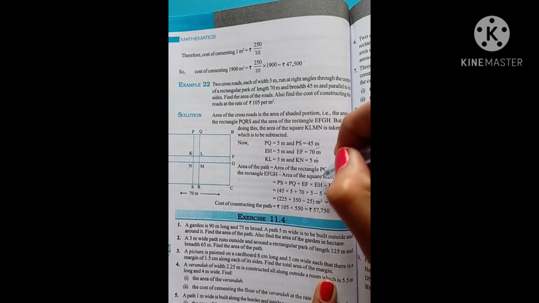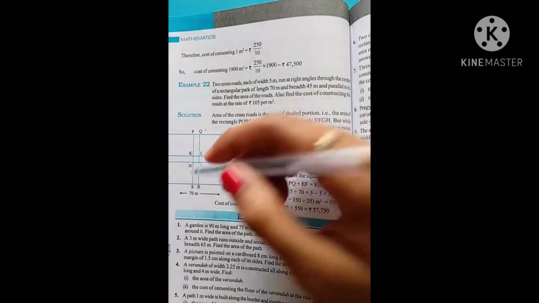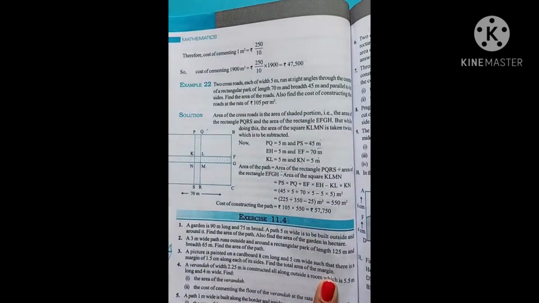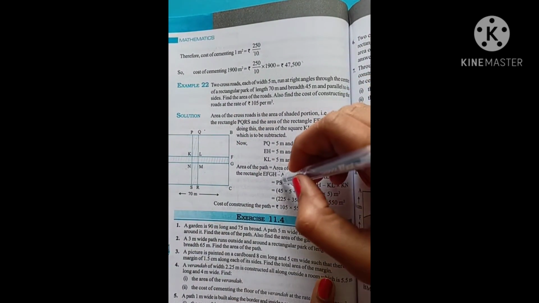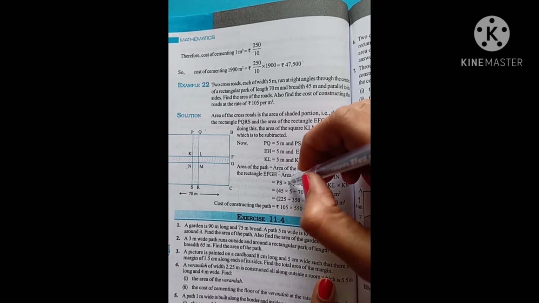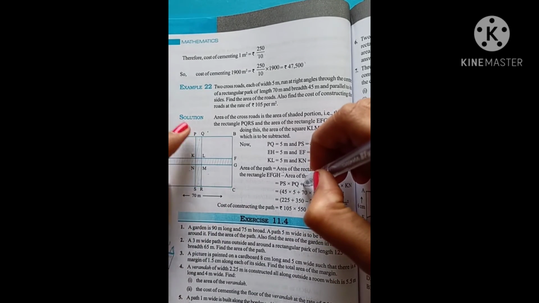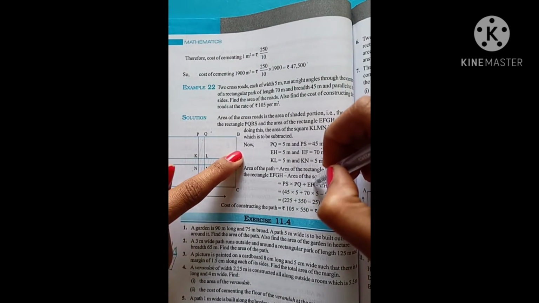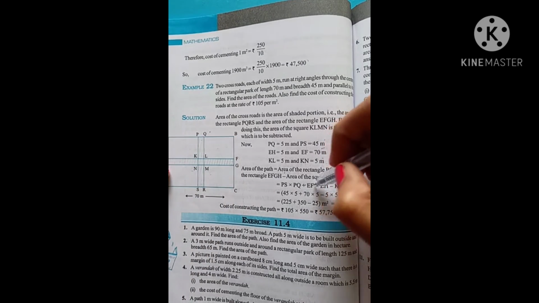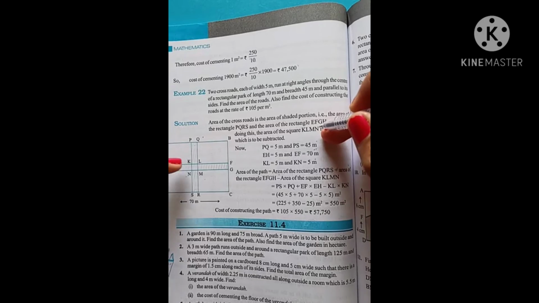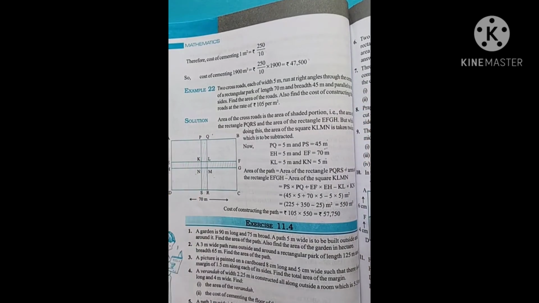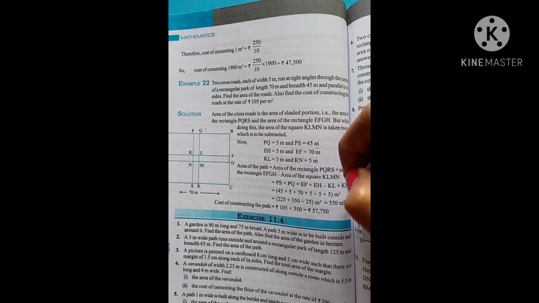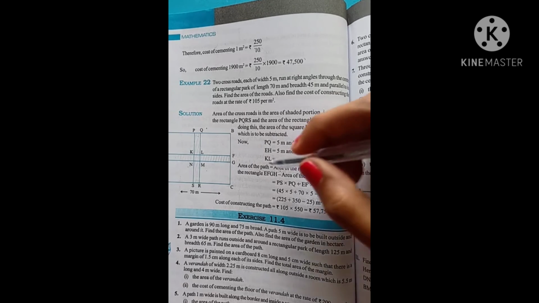So basically this rectangle area plus this rectangle area minus this square area is the area of the path. So PS into PQ, one rectangle, plus EF into EH, another rectangle, minus KL into KN. When we substitute the values, we arrive at 550 meter square, squaring the SI unit because it is area.